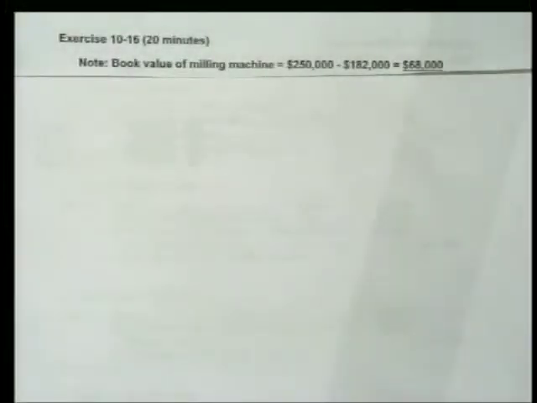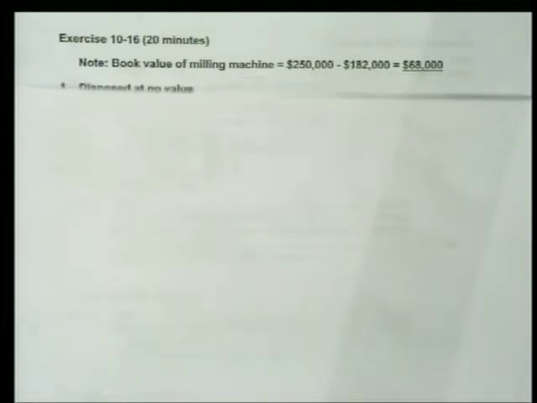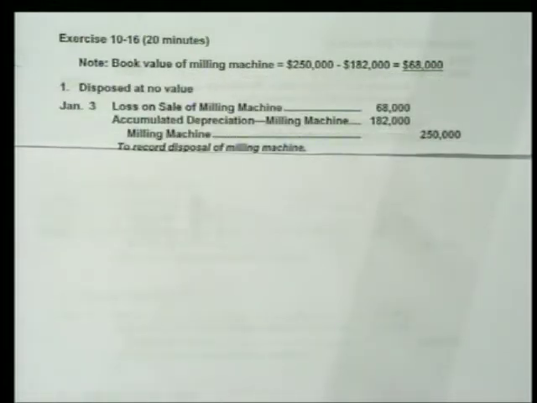What if we disposed of this at no value? Well, first of all, one thing that might be helpful to know is what is the book value. Remember, book value is cost minus accumulated depreciation. The book value of the milling machine at the date of disposal is 68. Now we're going to get rid of this thing, right? And we get no, we don't receive any money or any other asset.